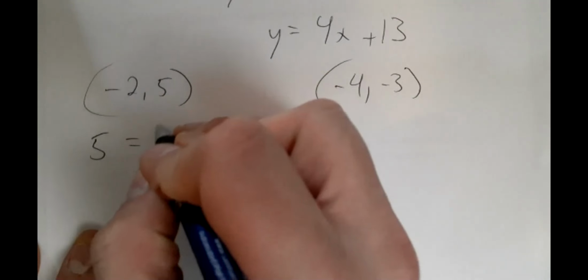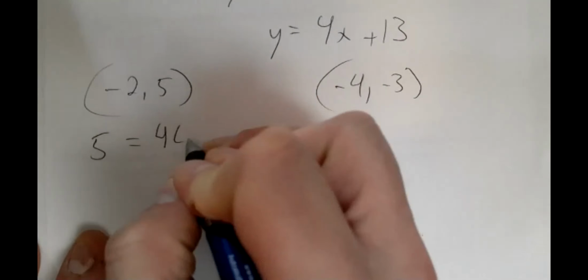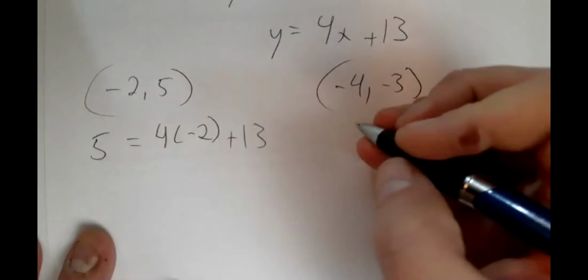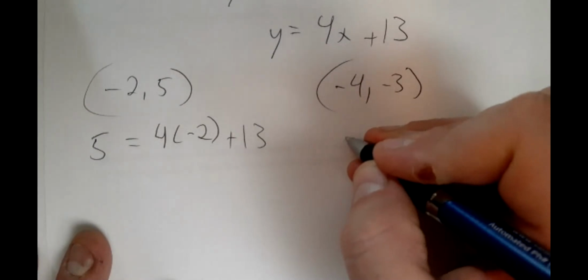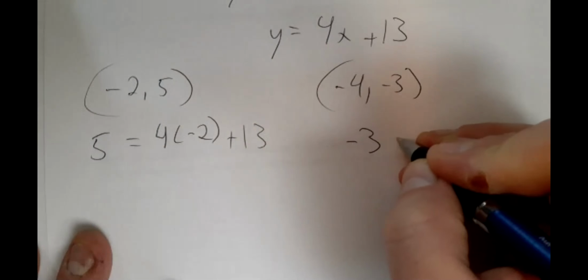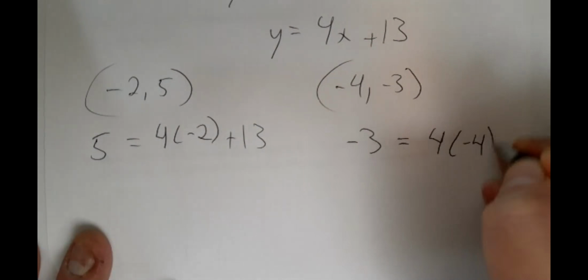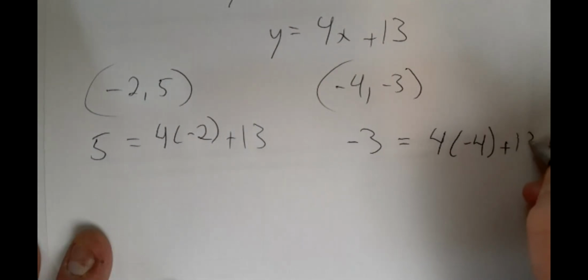So my y should be 5, and this is equal to 4 times -2 plus 13. This one, my y is -3, and I'm checking that with 4 times -4, and I'm adding 13.